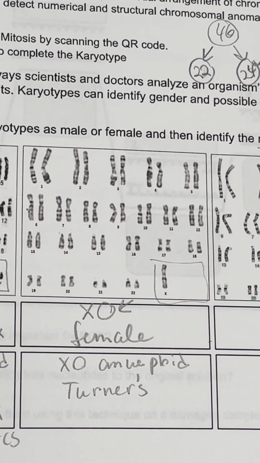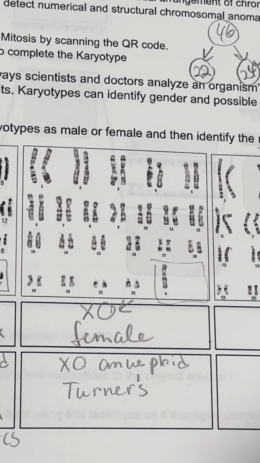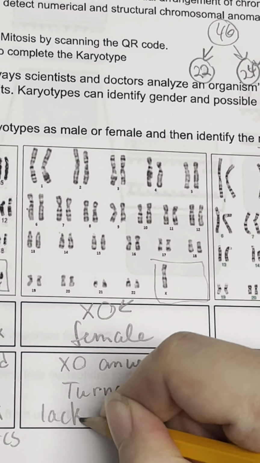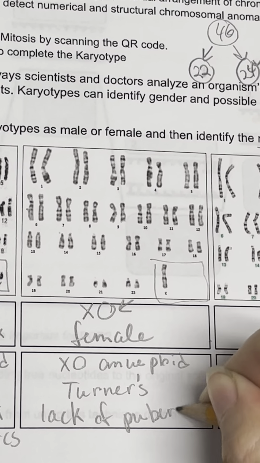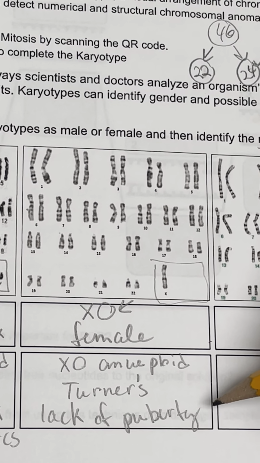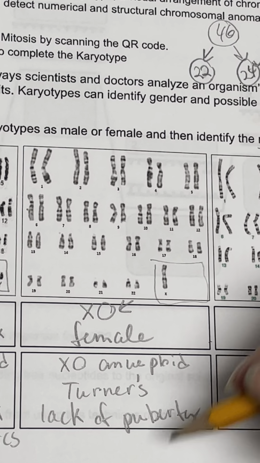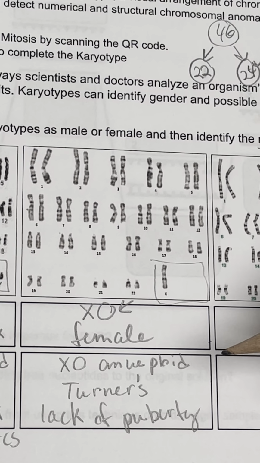And some of the symptoms of Turner syndrome include heart disease, skin irritation, skin spots, but the most notable is going to be a lack of puberty. So this female will never have a period. She will be infertile. Her ovaries will not develop fully. Some patients with Turner syndrome may undergo hormonal therapy and develop some secondary sex characteristics, but they will still be infertile.